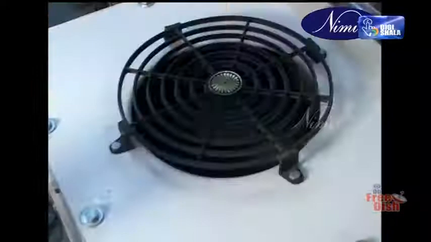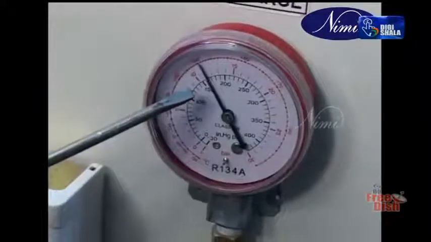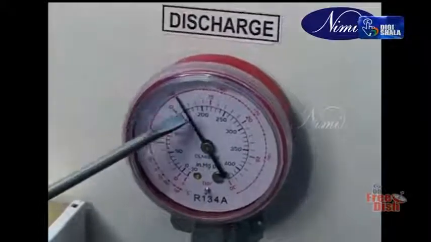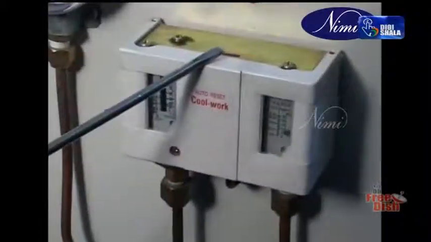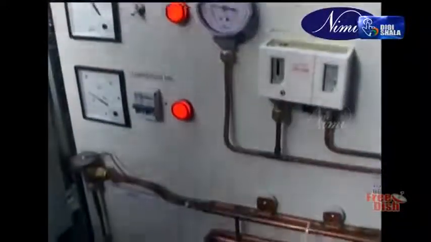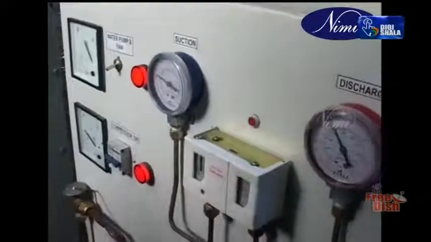Now, switch off the condenser circulating pump. The gauge shows high discharge pressure after crossing a pre-adjusted limit. The high pressure cutout switch cuts off the motor circuit. In the same way, the switch works at low pressure conditions. This switch works as a safety device.